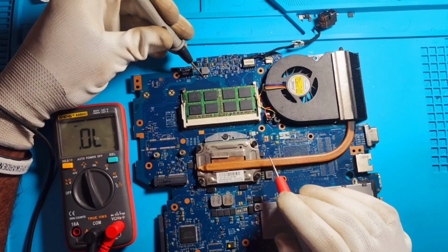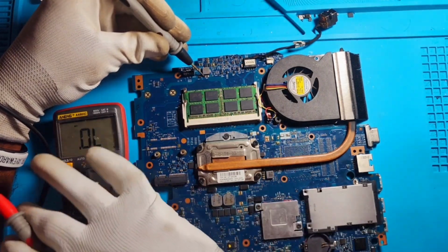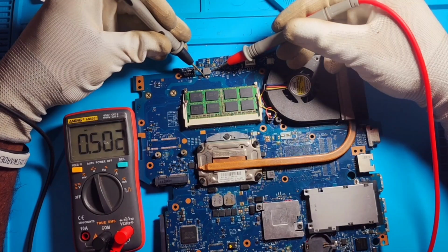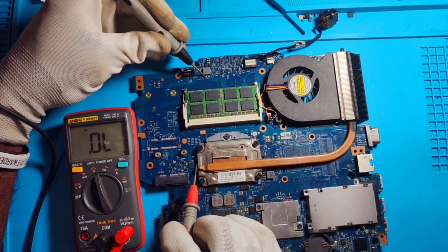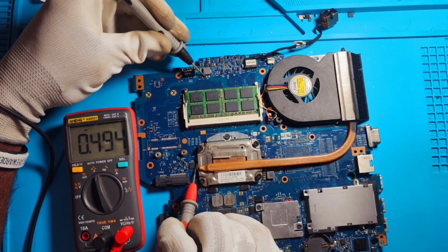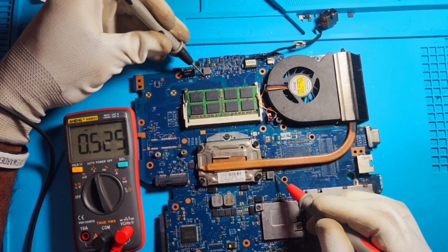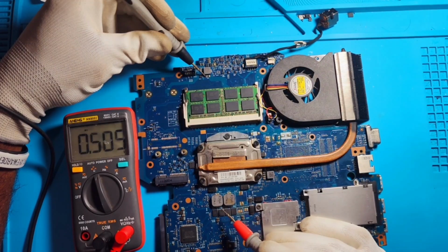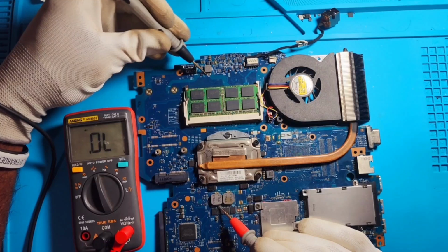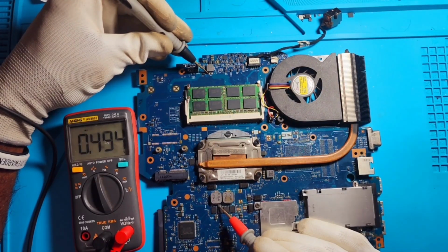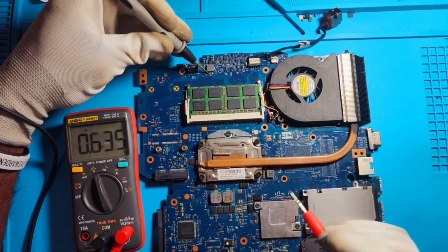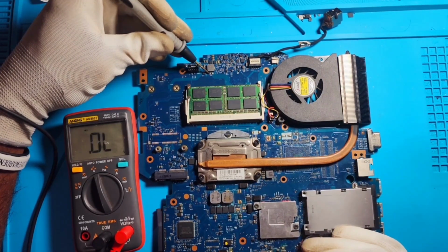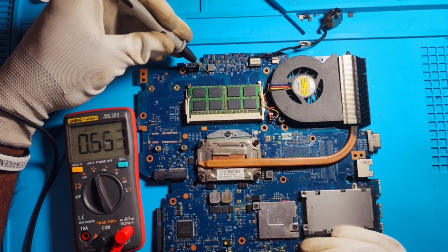So, negative probe on the current sense resistor, and I am going to place my red probe on every coil. So the reading is 500, okay, 494, okay, 525, okay, 494, okay, 494, that is fine, and 510, that is also fine, and 531, that is also okay.